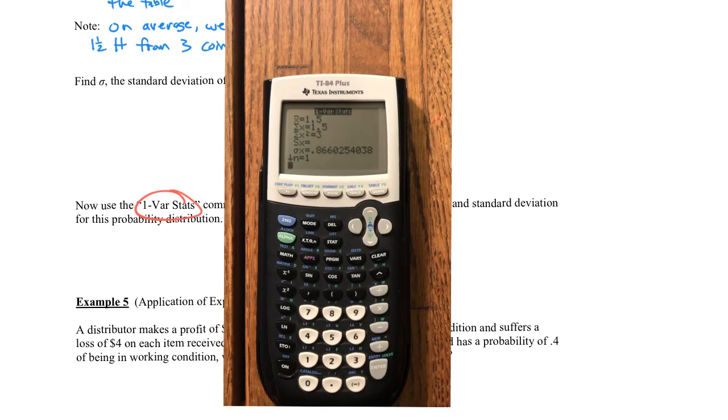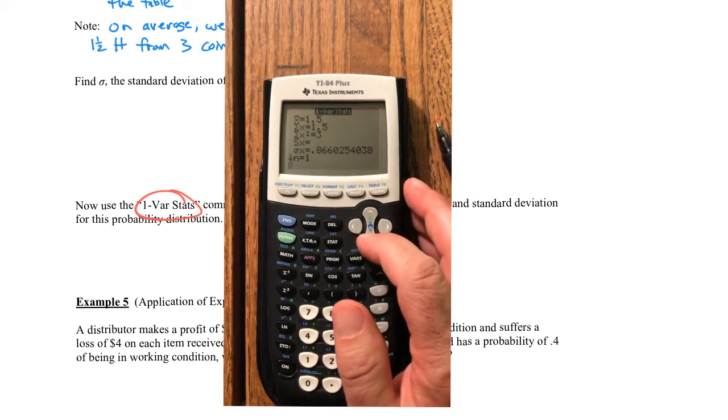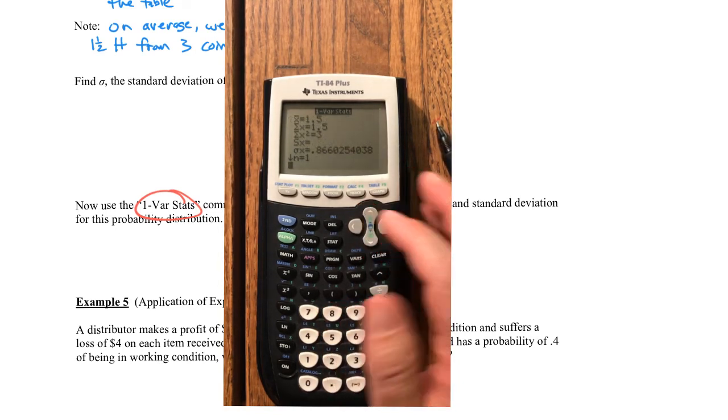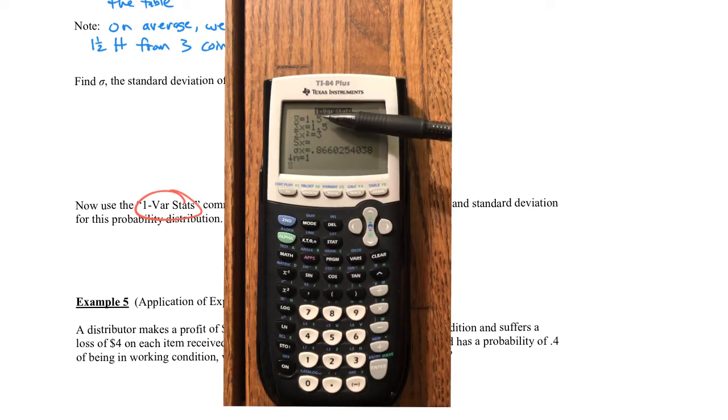You can see it's got the mean, got the sum of the x's, sum of the x squared, which we don't need, and it's got the population standard deviation, which we'll use. And as you guys know from one variable stats, it has other things too, which we don't need. So we just want the mean or expected value, which we already calculated was 1.5, and now we've got the standard deviation of 0.866.